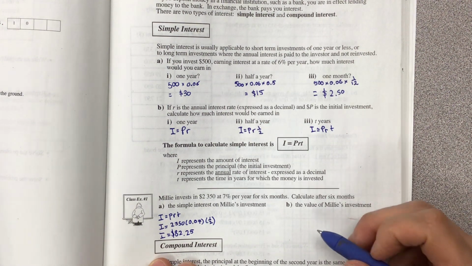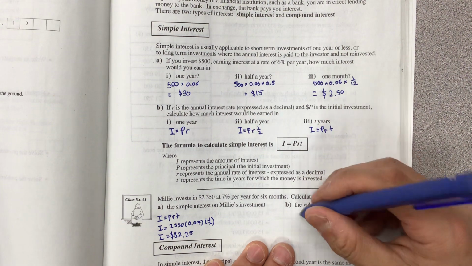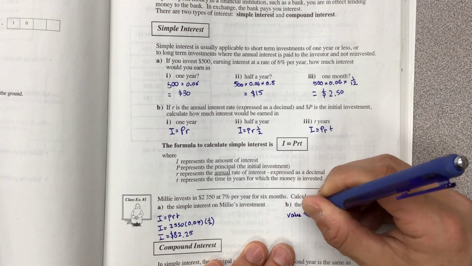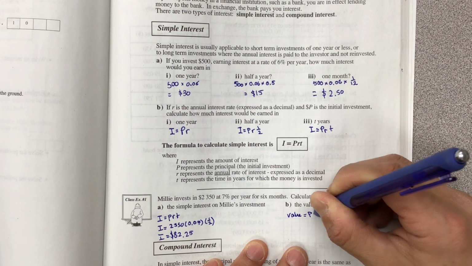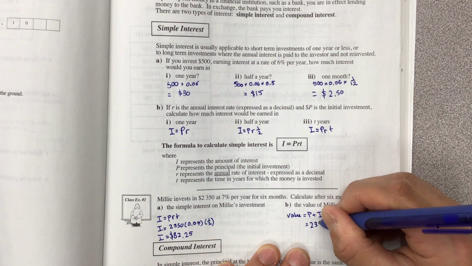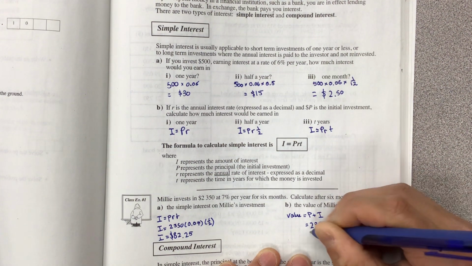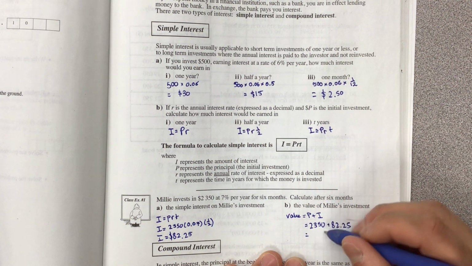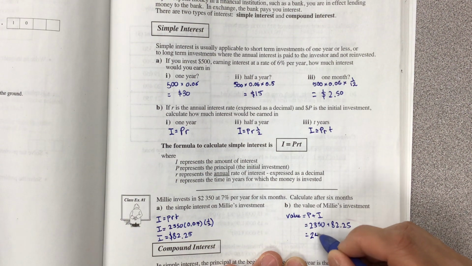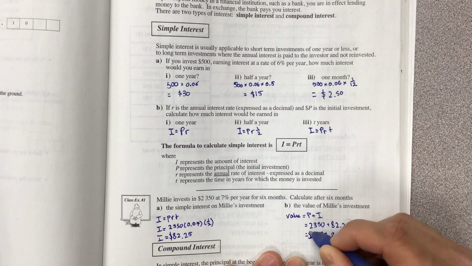Now, if we wanted to calculate the value of Millie's investment, all we have to do to find the total value is take the principal and add the interest that was accumulated. So 2,350 plus 82.25, we are going to get an answer of $2,432.25.